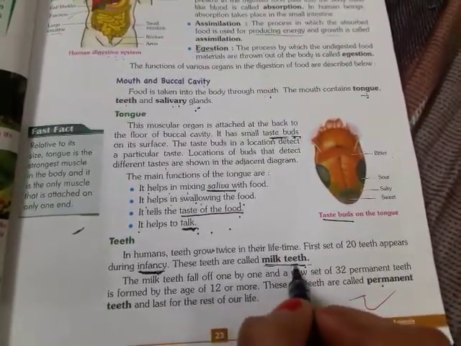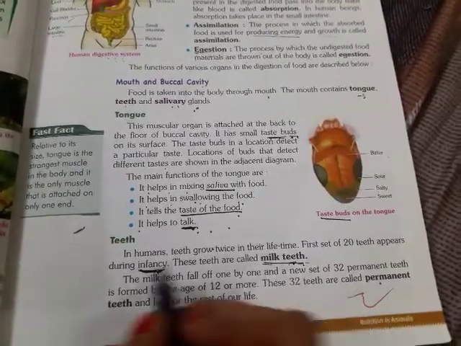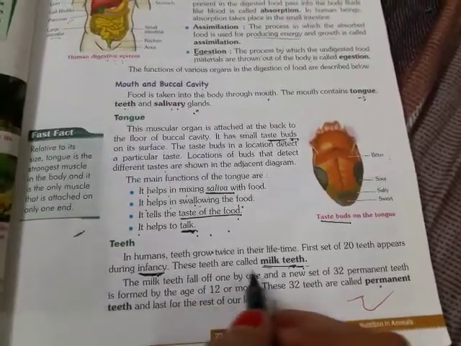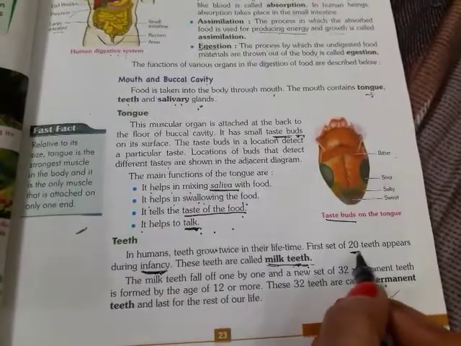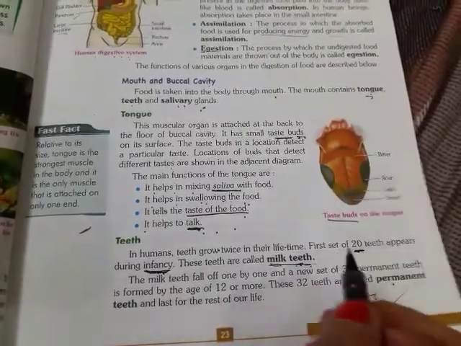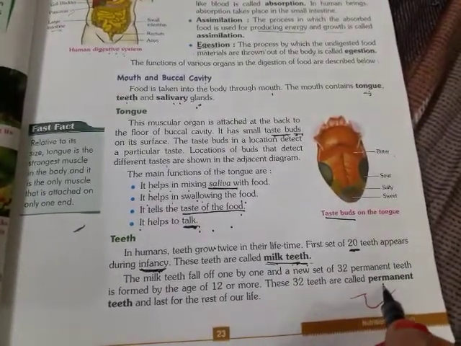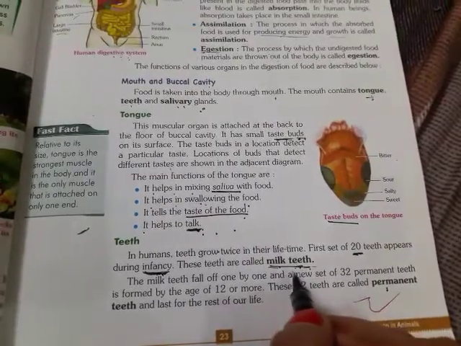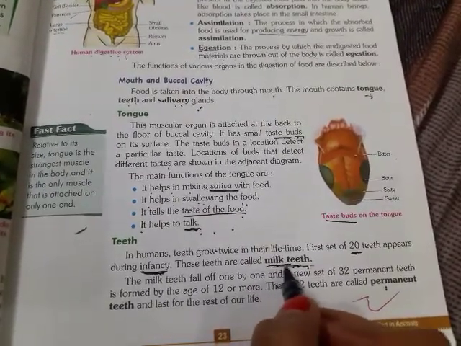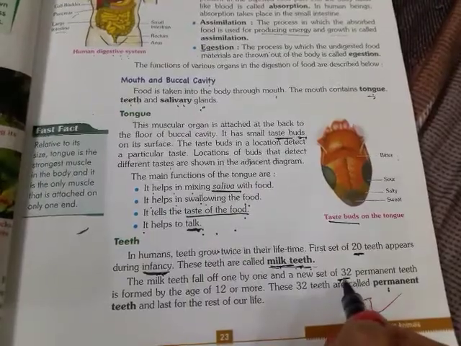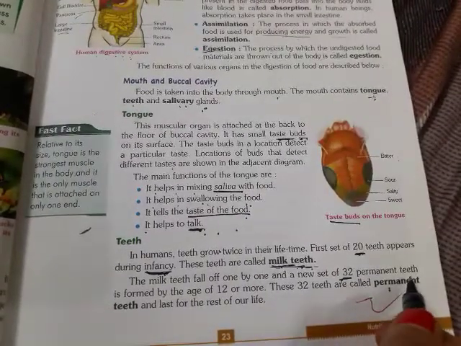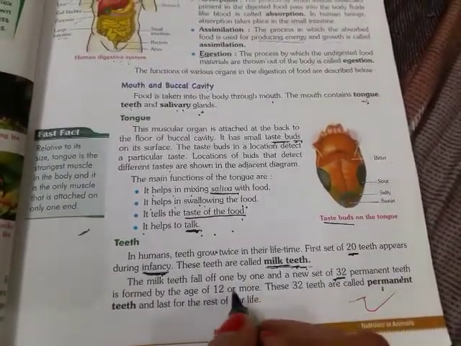So milk teeth appear during infancy. Fine. And these are 20 in number. Second set of teeth is the permanent teeth. Milk teeth fall one by one, and new set of 32 permanent teeth is formed by the age of 12 or the more.